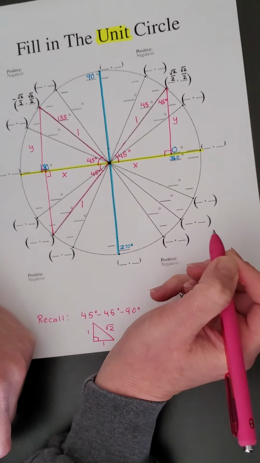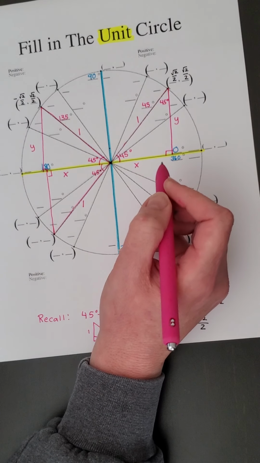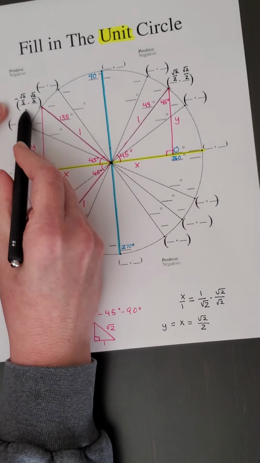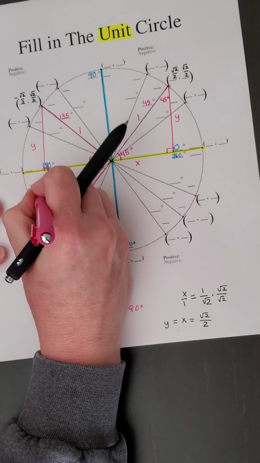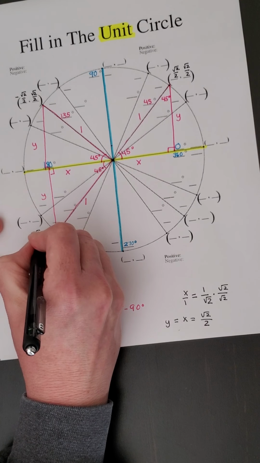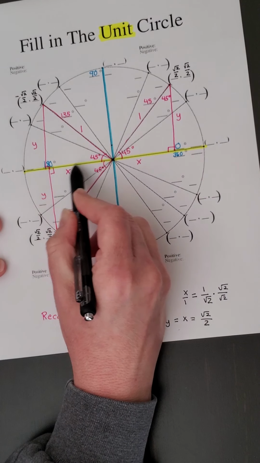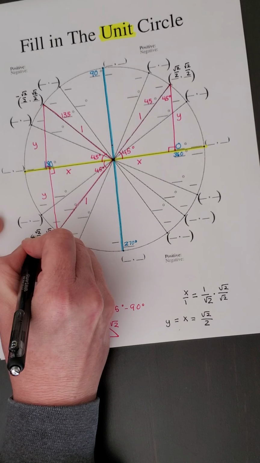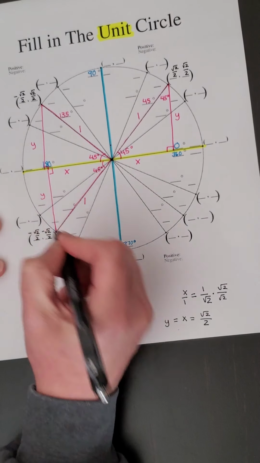Again, the hypotenuse is always 1. So this is just a reflection of this triangle. So my values, my lengths of my legs, x and y, will still be square root 2 over 2 and square root 2 over 2. But what's different now is that not only is x negative, so I'll put a negative on x, but also y is negative, so I'll put a negative on y.